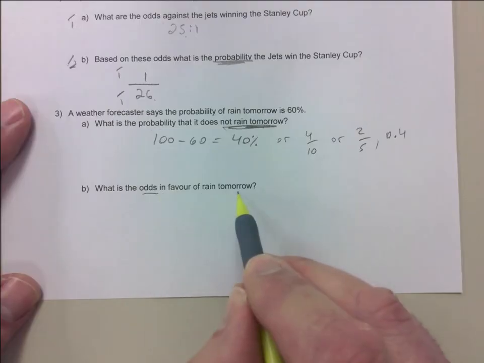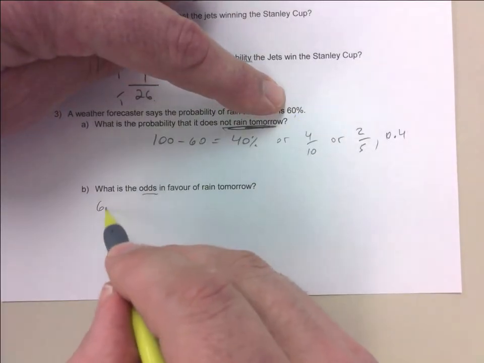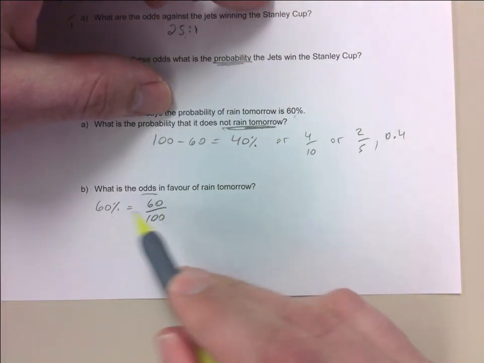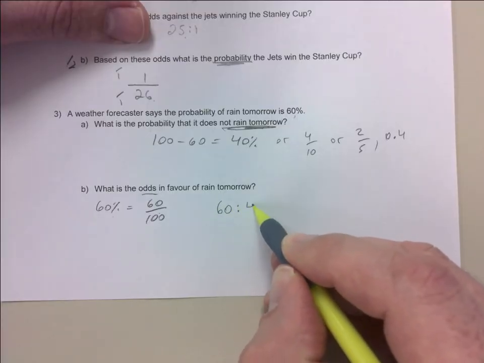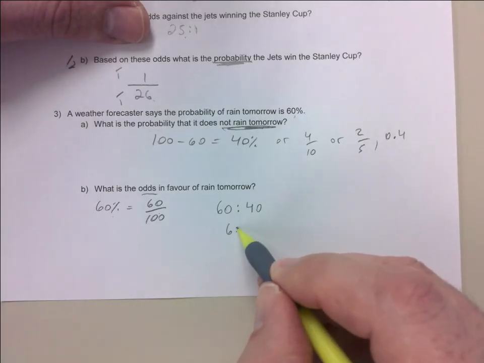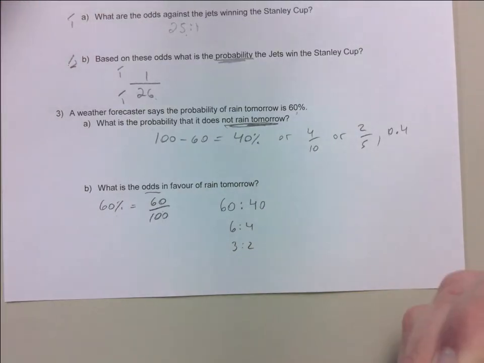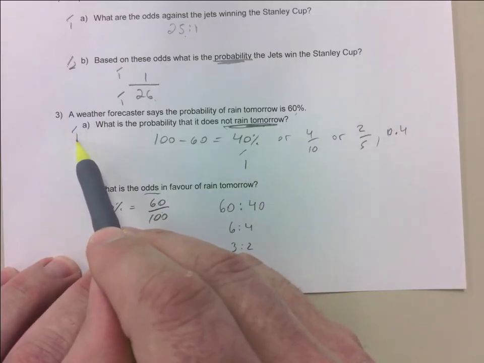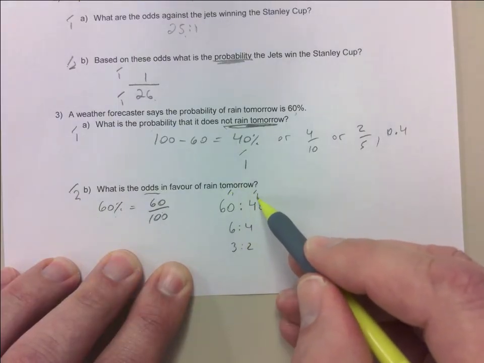What are the odds in favor of it raining? I will go to this: 60% is the equivalent of 60 over 100. So I turn my probability into a fraction, and then I go to odds. 60, and this will be 40. Or 6 to 4. 2 goes into both of them, so it's 3 to 2. Either one of these is fine. So how many marks? This one only gets 1 mark. A gets 1 mark. B, I will give you 2 again. I'll give you 1 for each correct entry.